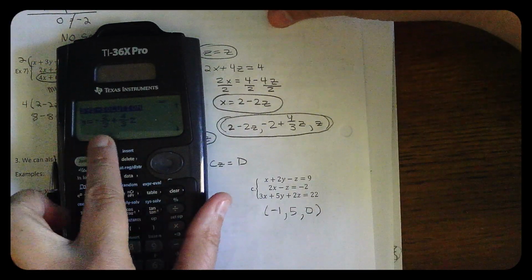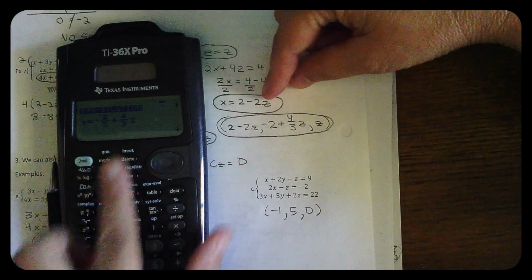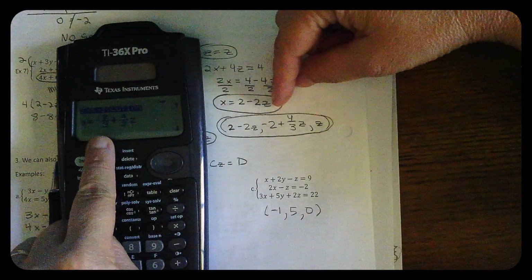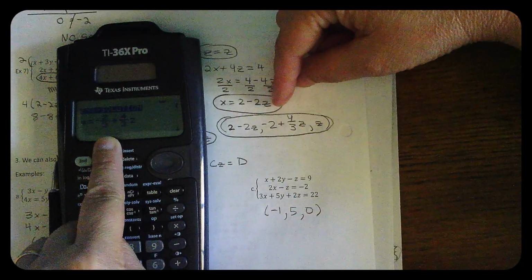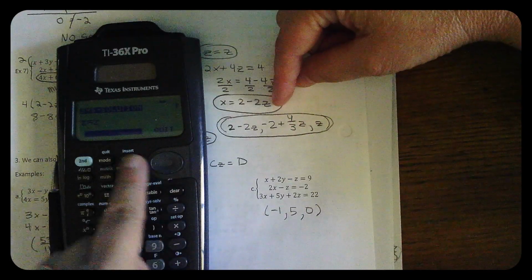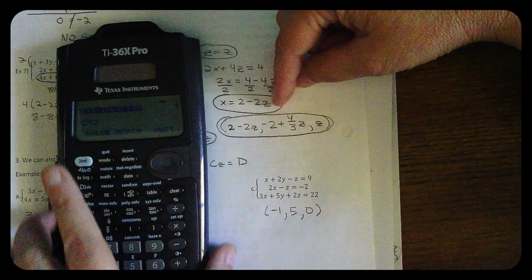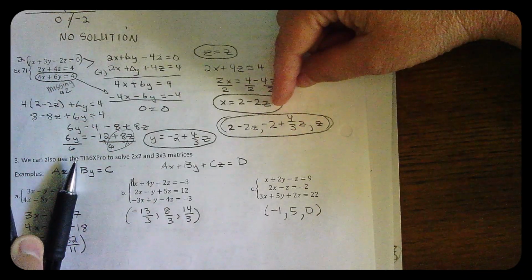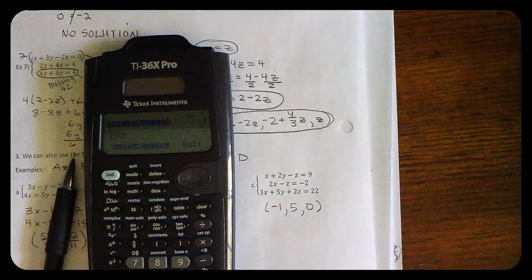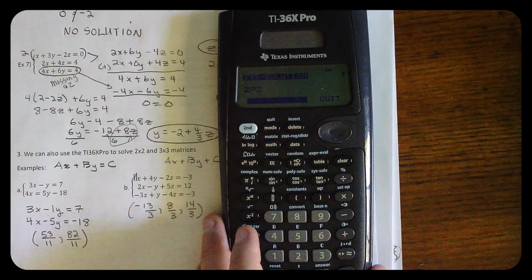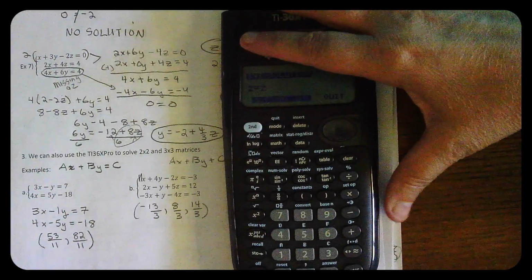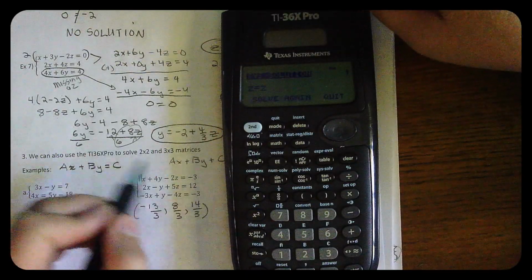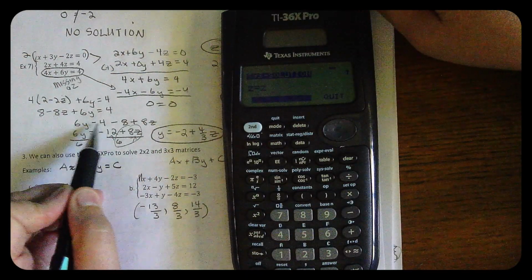And then you go down and you get, I made a mistake because that's getting a different answer here. So negative 2/3 plus 4/3z, and then z. So let me see what I did here. Okay, so I found my error right here. So your calculator can help you find errors right here.